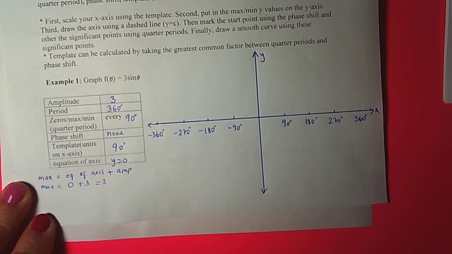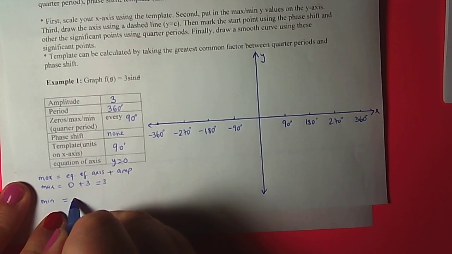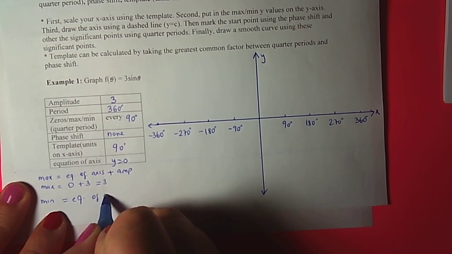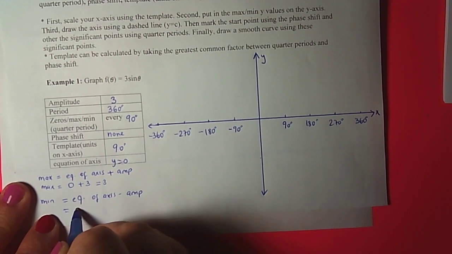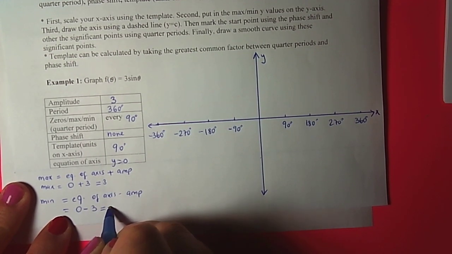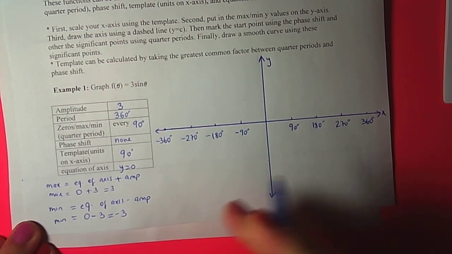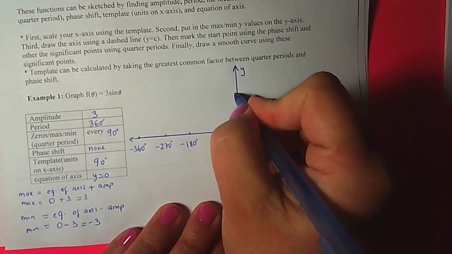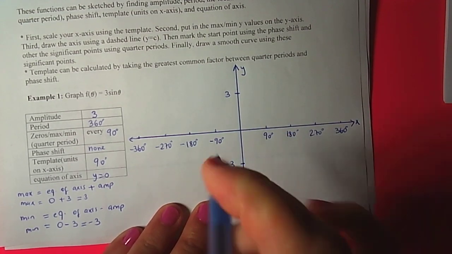So the maximum value is going to be 3. And the minimum in general can be calculated as the equation of axis minus the amplitude. So 0 minus 3 gives us negative 3. So that is the minimum value. Let's mark those, 3 and negative 3.